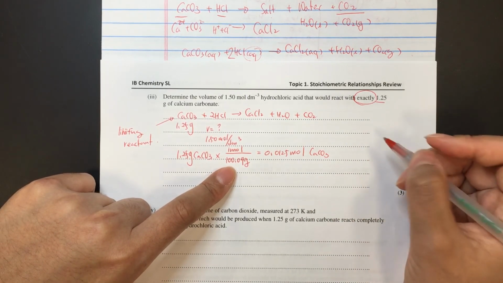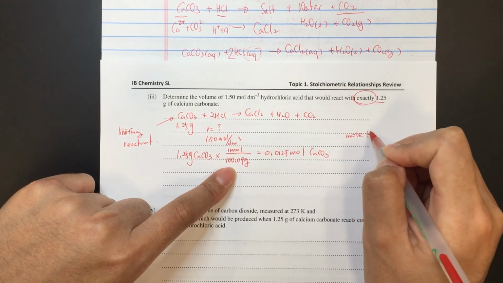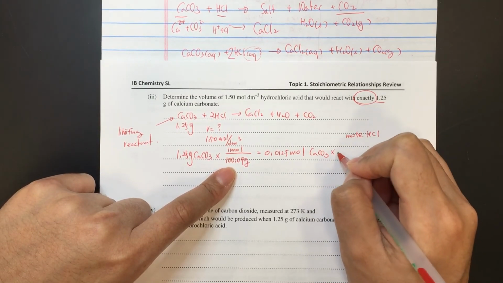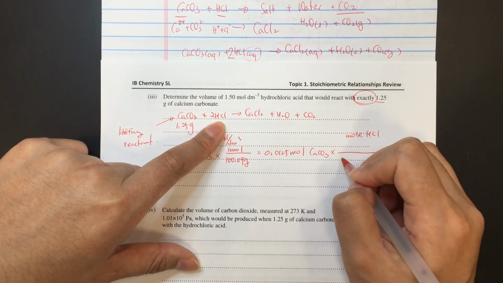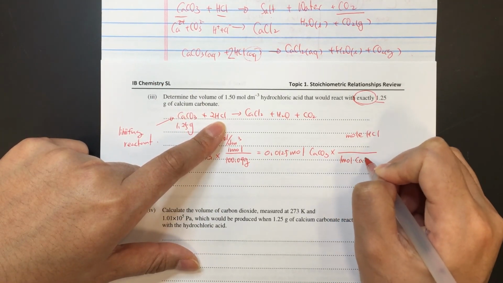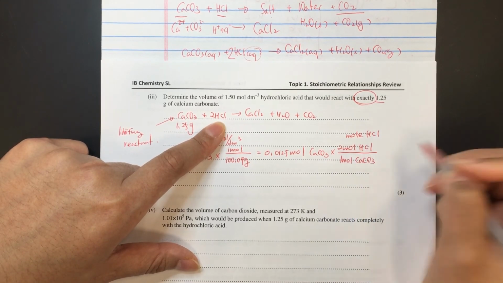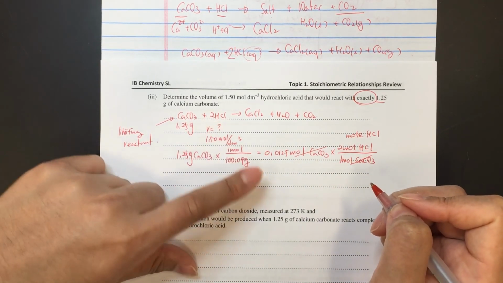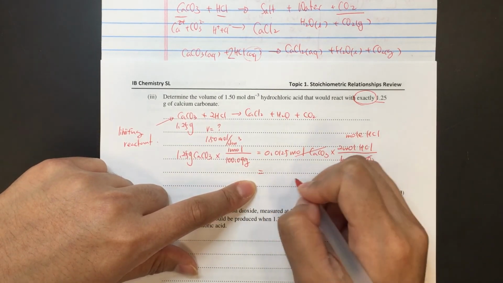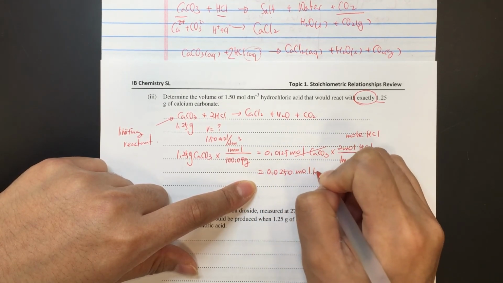And once you do this, let's identify the mole of the HCl using mole ratio, which means we're going to go from 1 mole to 2 mole, right? So 1 mole of the CaCO3 to 2 mole of HCl. So once you've done this, you can identify the mole of the HCl, which is 0.025 mole of the HCl.